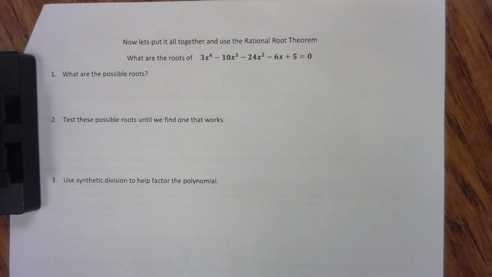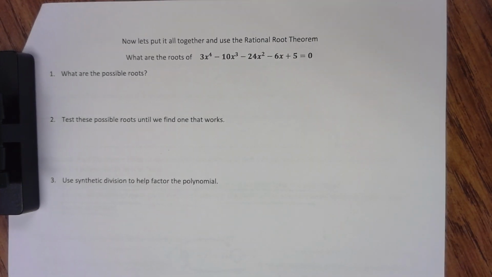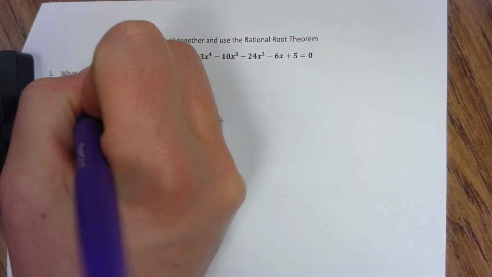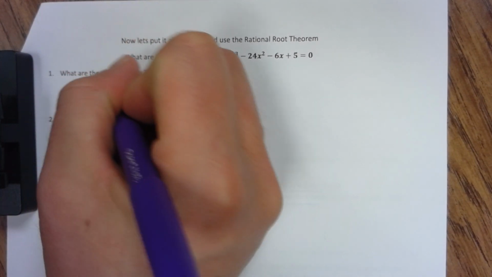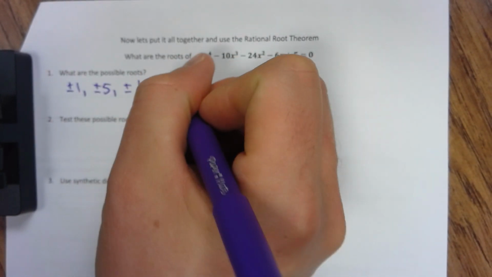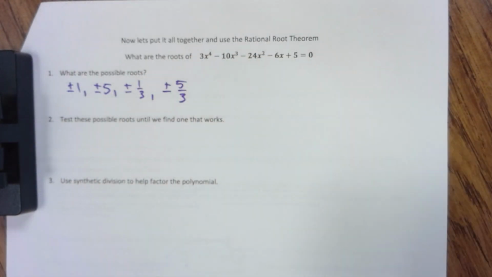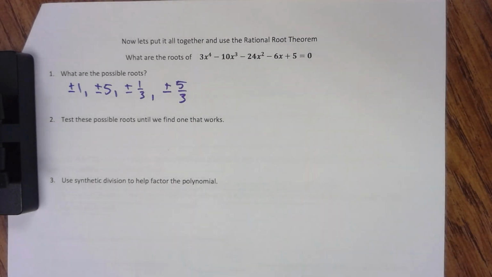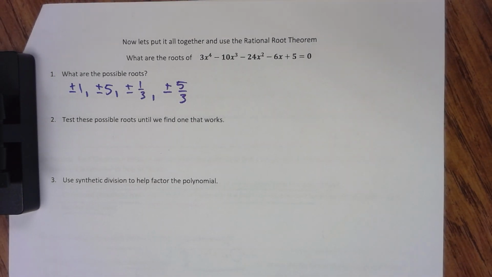All right, possible roots. This is the same list we did before, so let's just add in what we already had. So plus minus 1, plus minus 5, plus minus 1/3, plus minus 5/3. And this is where I'm going to have you try something. I think it'll be best if we do one piece at a time, and then we'll talk about where we're at and figure out how to go from there.